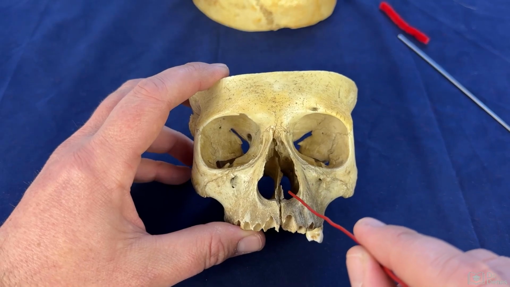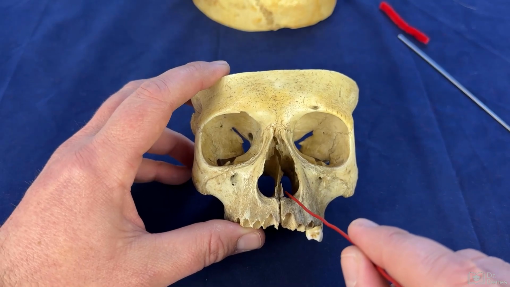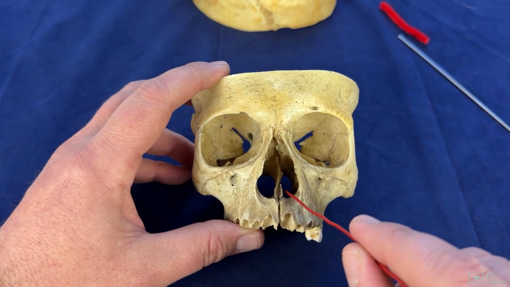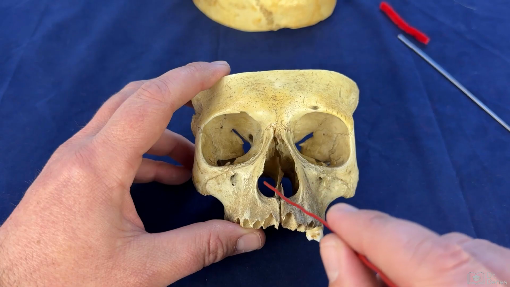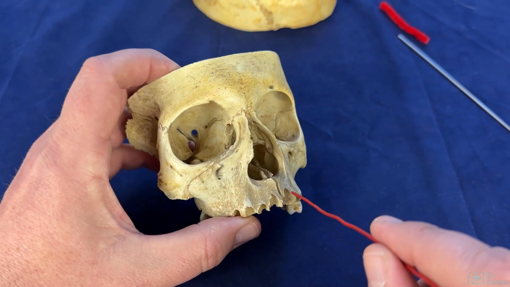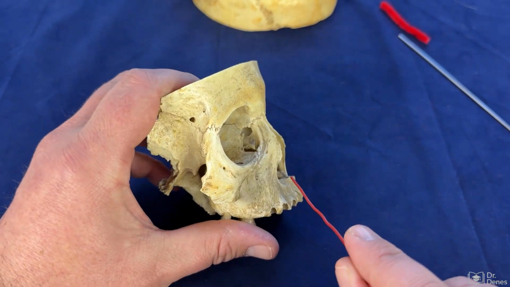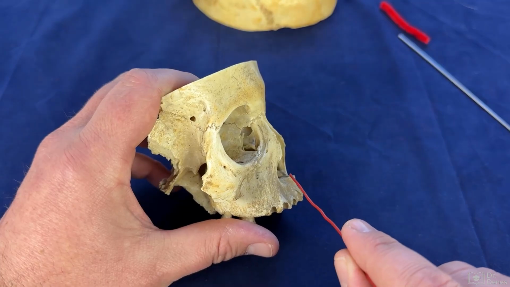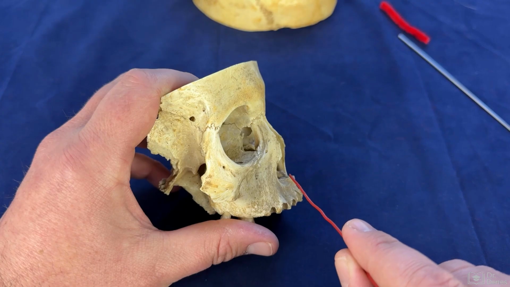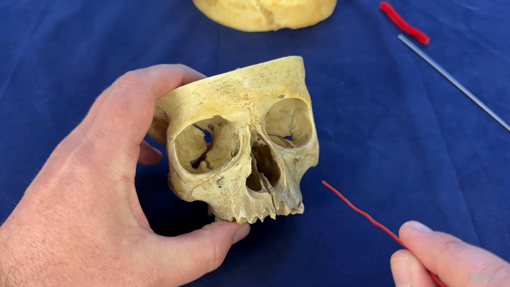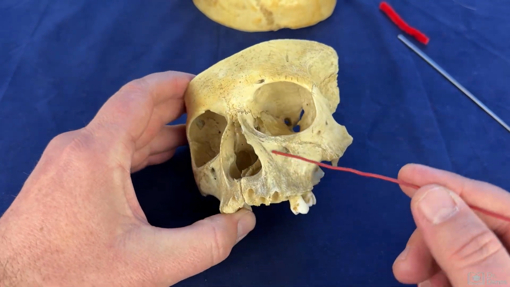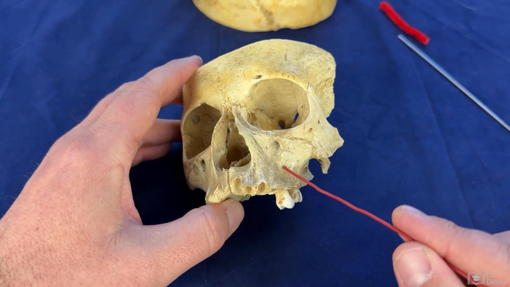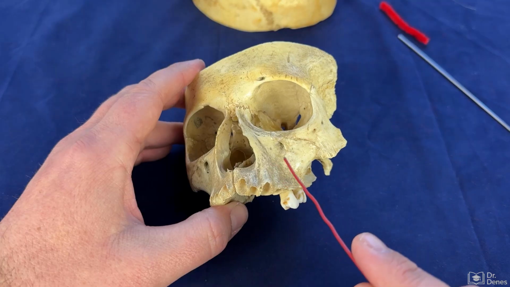It is pear-shaped, that's why it's called apertura piriformis, and it is the anterior opening of the bony nasal cavity. It has an anterior protrusion inferiorly, spina nasalis anterior, for the attachment of the cartilaginous nasal septum.